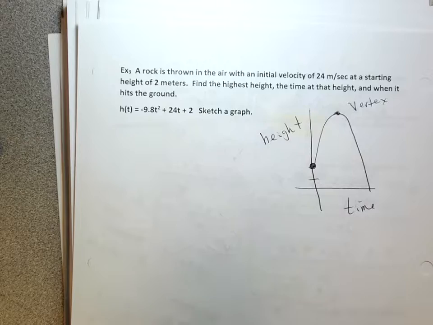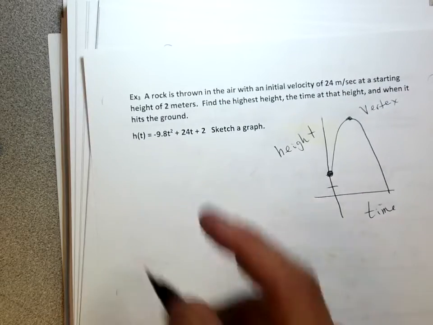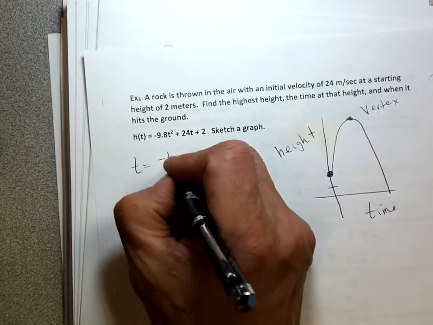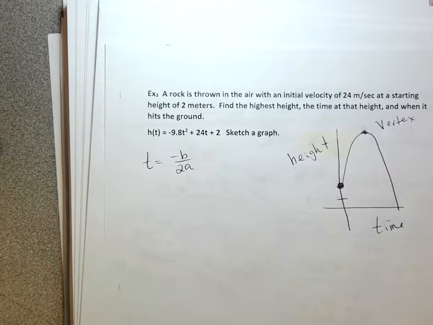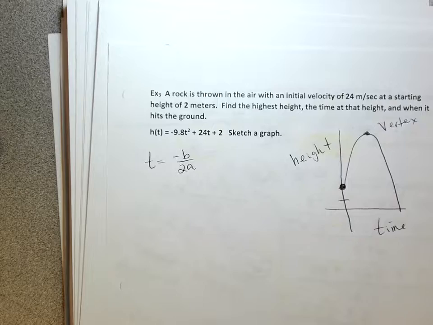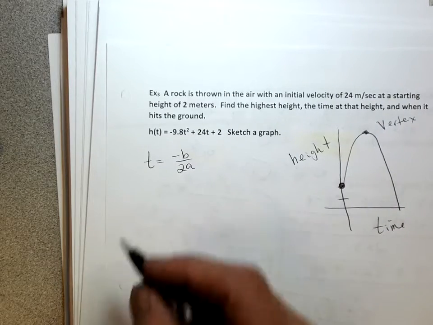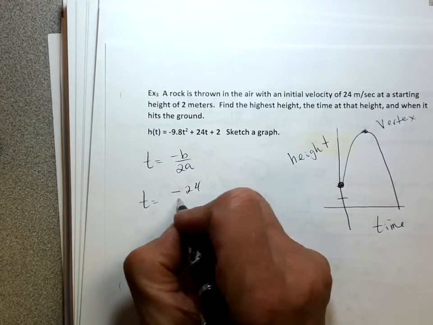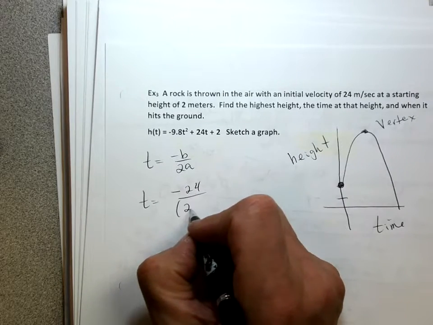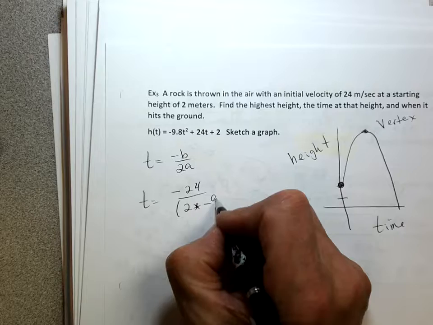And we know how to find the vertex, right? We're going to use t equals negative b over 2a, right? So we're going to plug in negative b and 2a. So t is equal to, in this case, negative 24 divided by 2 times negative 9.8.